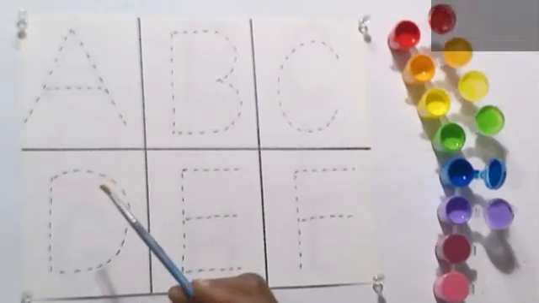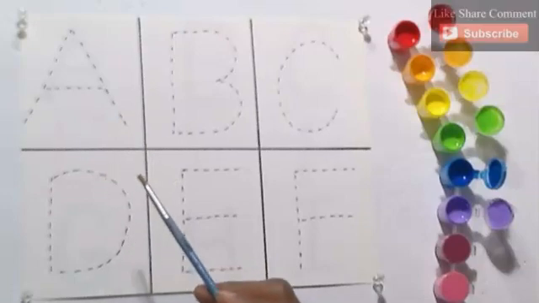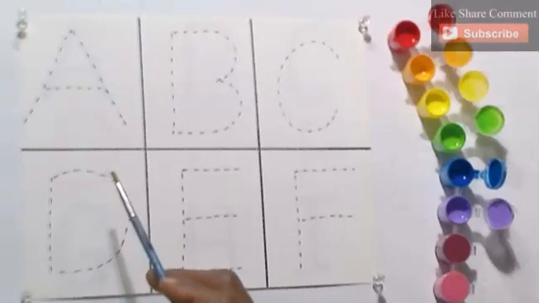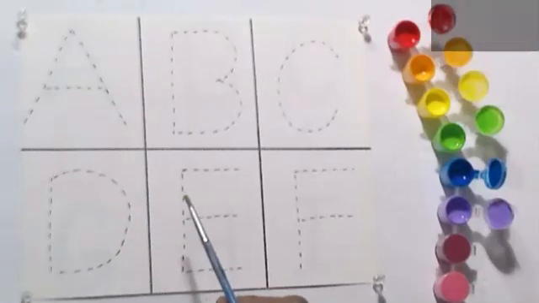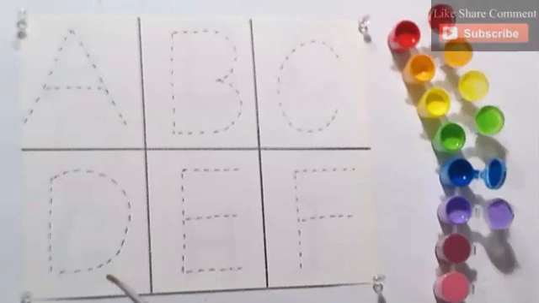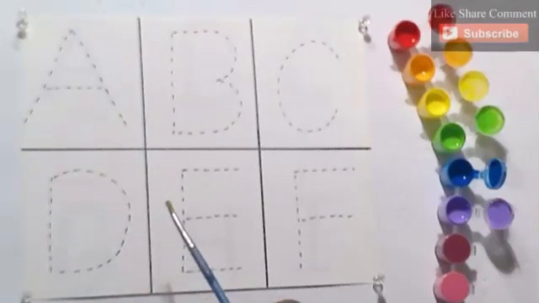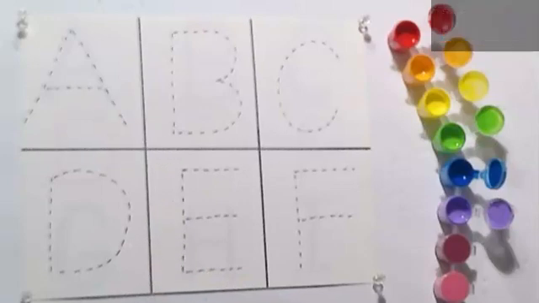You can get your sheet of paper, get your markers or your crayons or your paint and your paintbrush, and you can follow along with me as I will be tracing the letters of the alphabet, after which we will discover some exciting words that starts with these letters of the alphabet. So here we go.